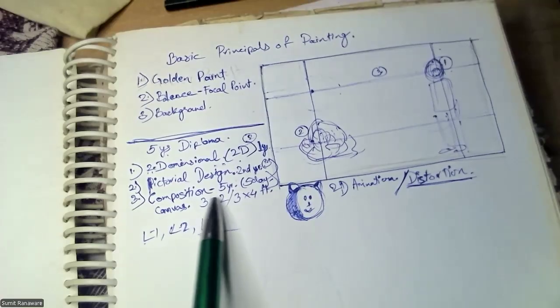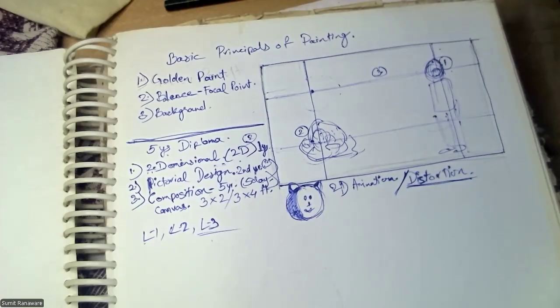And there is the second part of this composition, which is called the non-representative composition, meaning not to present anything, which in simple words is called abstract paintings. Now go on Google and search abstract paintings, you won't understand anything about it.